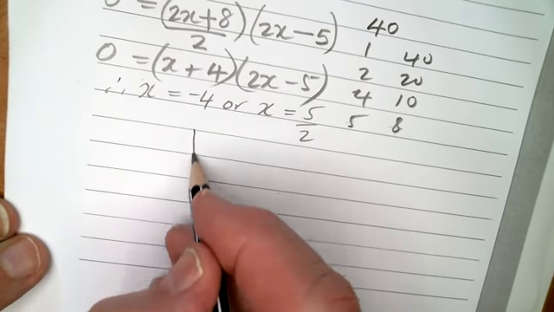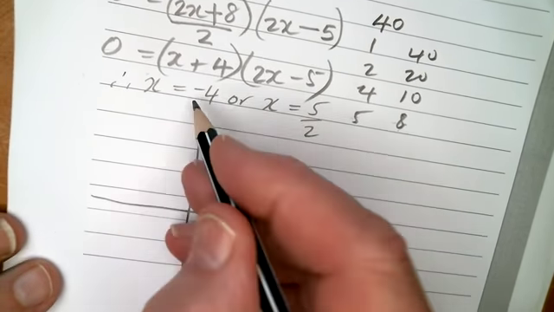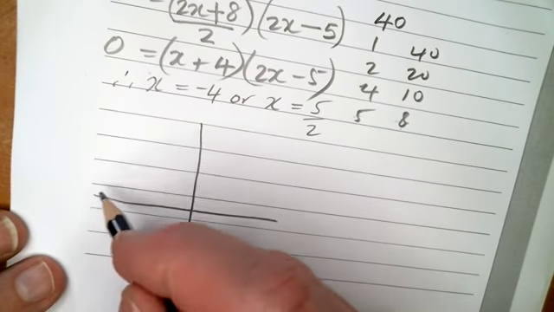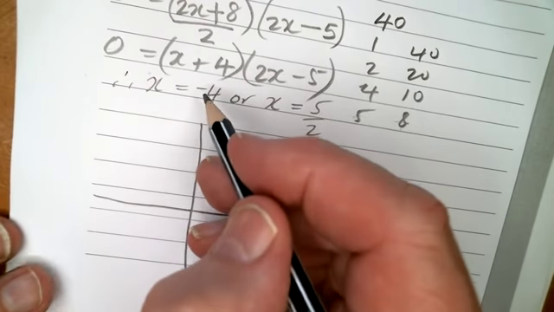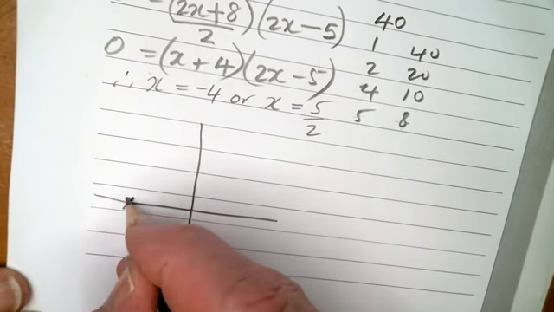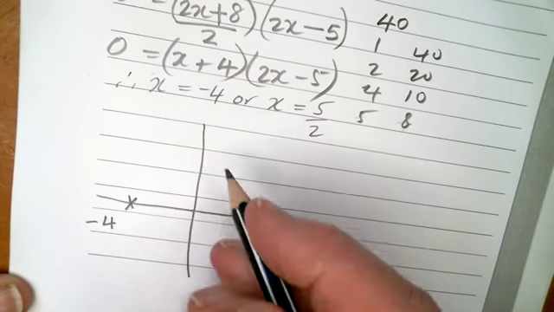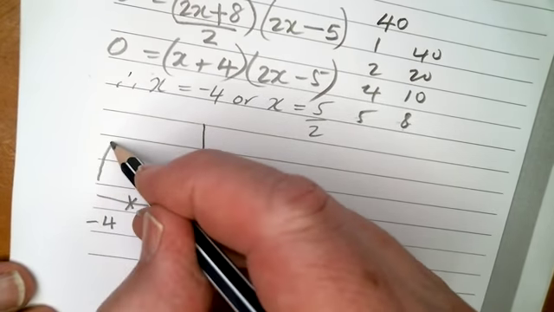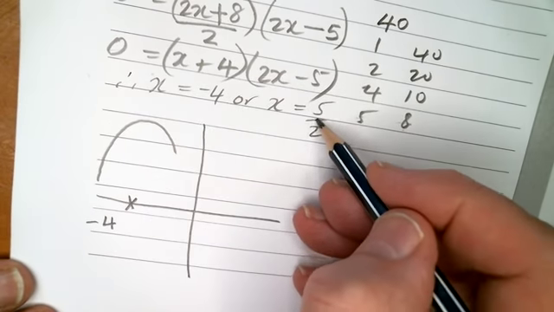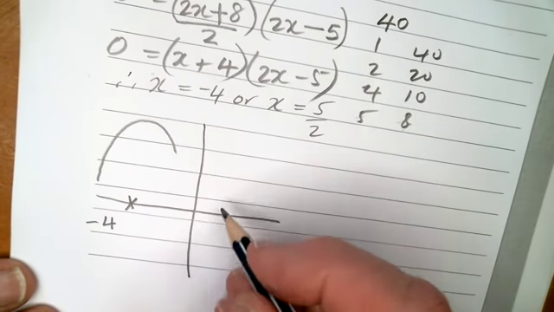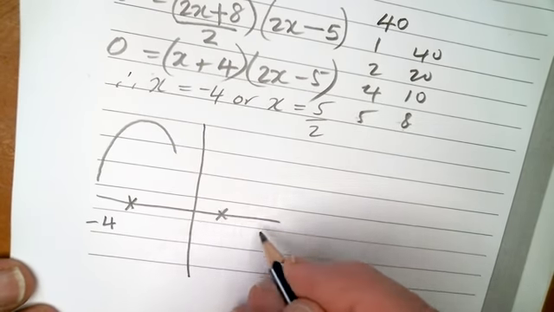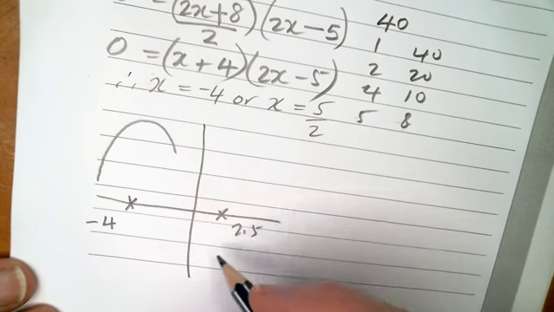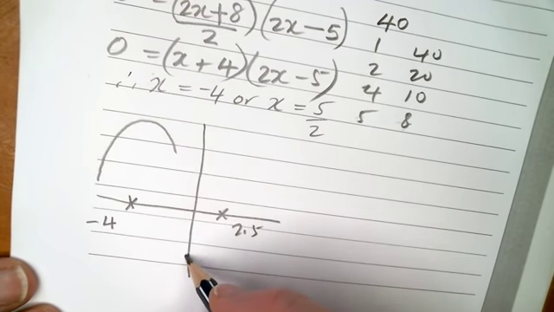So we've got our cubic, and we don't know what it looks like. It could be anywhere here, up and down, but we do know that at negative 4, here's my negative 4, because it's a positive cubic, it's going to have something around here, and at 5 over 2, or 2.5, it's going to be heading downwards here.